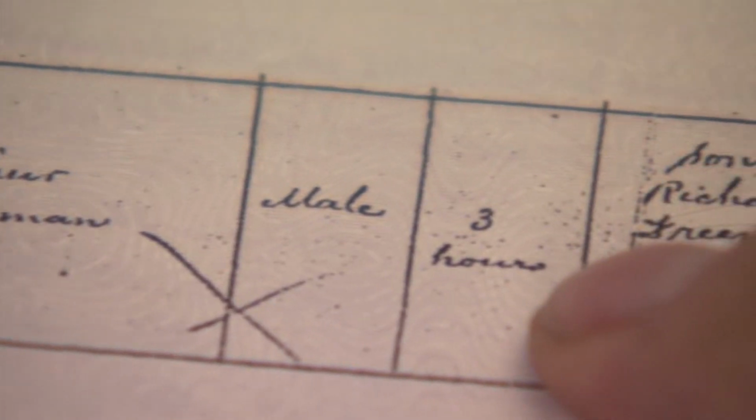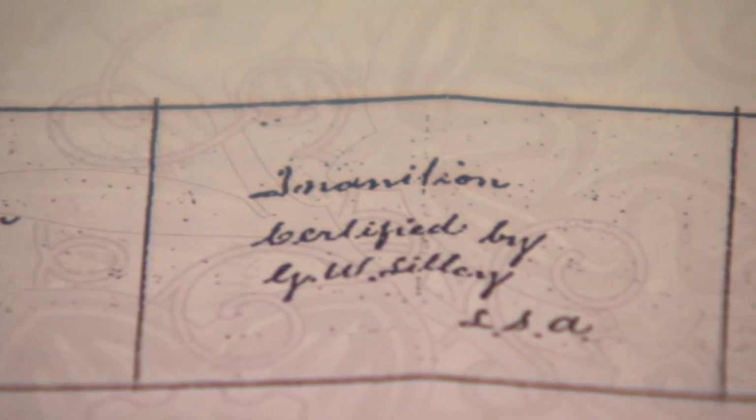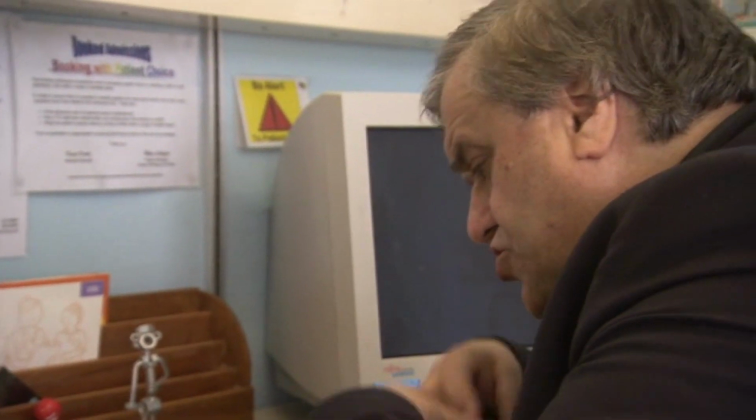So this is the fourth one. Well, this is Arthur. So he was 3 hours. 3 hours. And it's also inanition. Putting the 4 together, looking at these, I think there's an underlying process which led to these infants not thriving and not being able to suckle properly and not putting weight on and dying in those first couple of months.